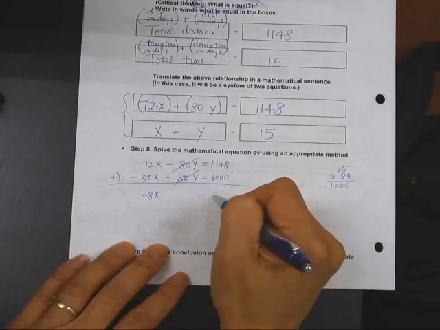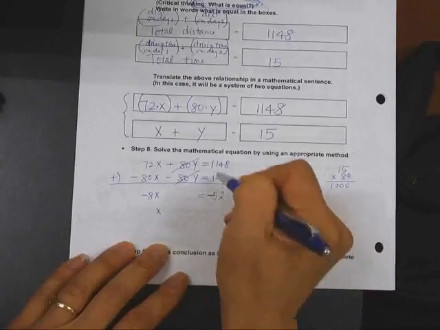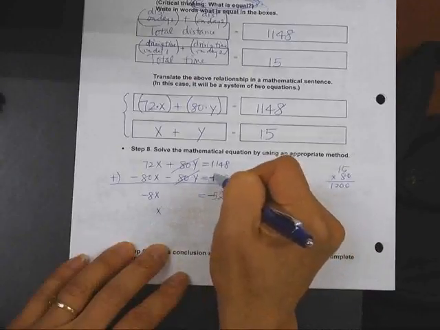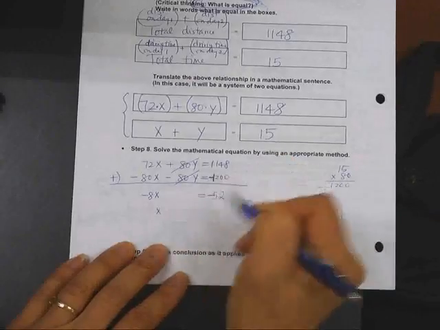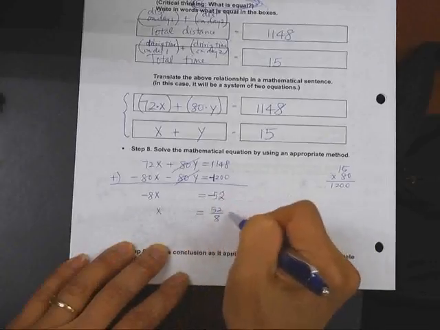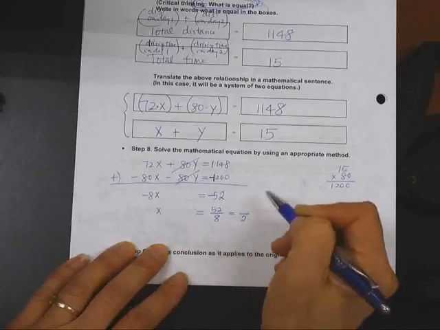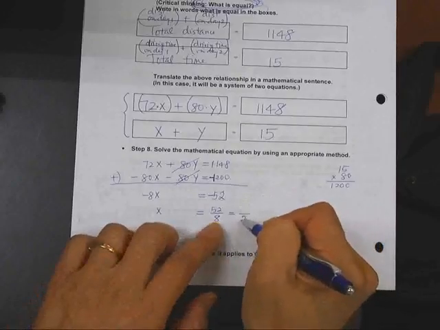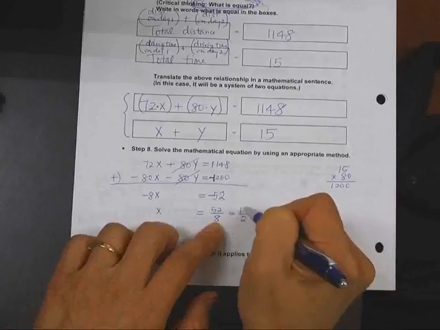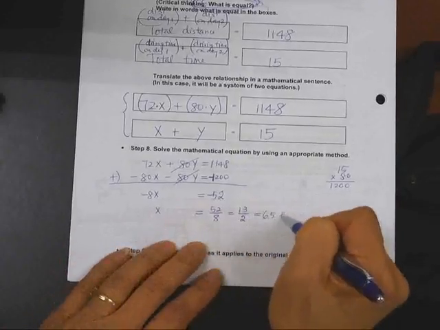What do you get? Negative 52. I'm sorry, there's a negative sign, I forgot. Okay, so what is x? So x is 52 over 8. And that is, divide by 4, you get 13 over 2, which is 6.5 hours.